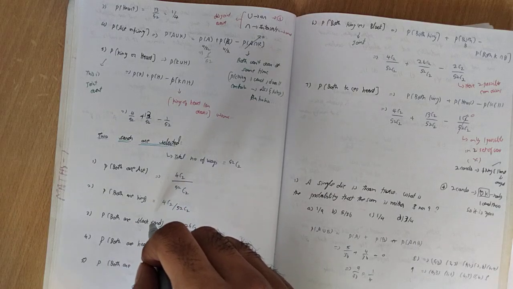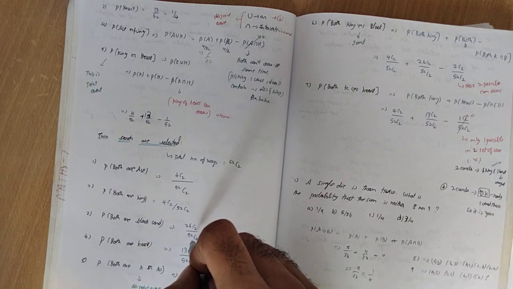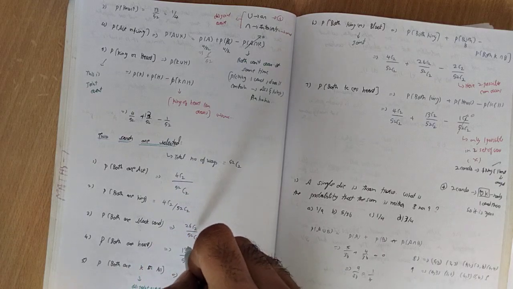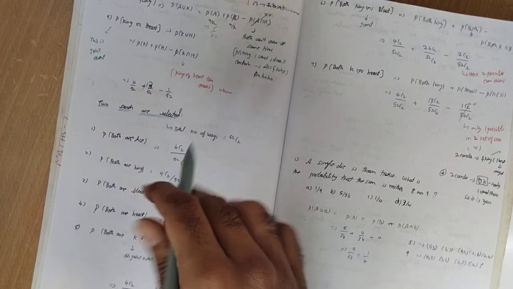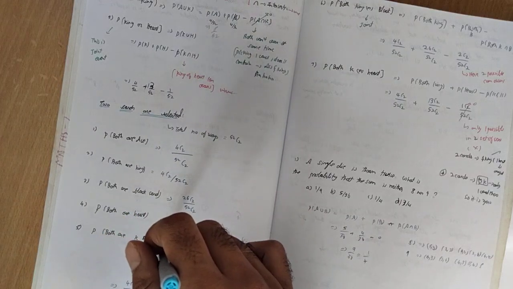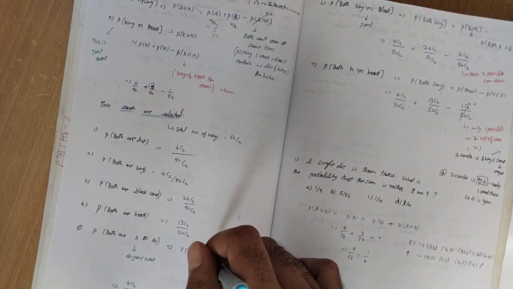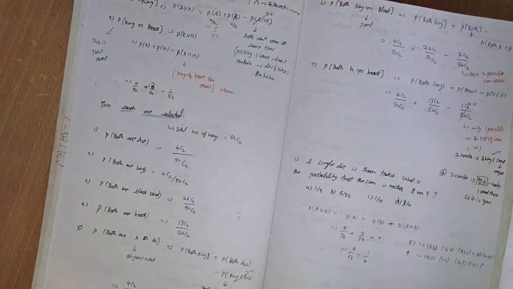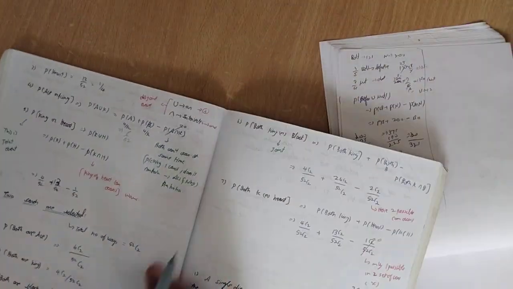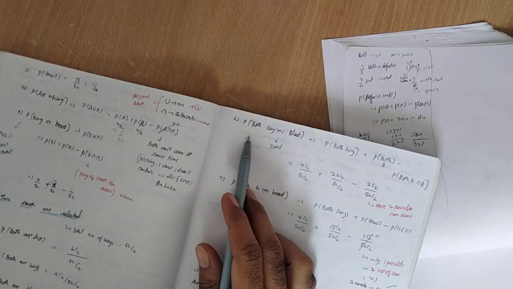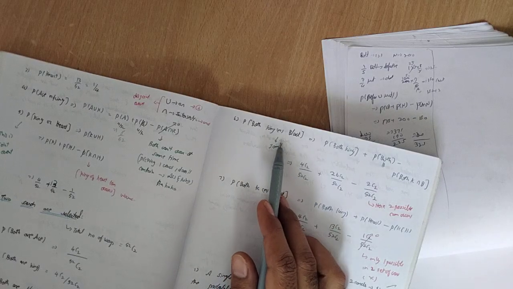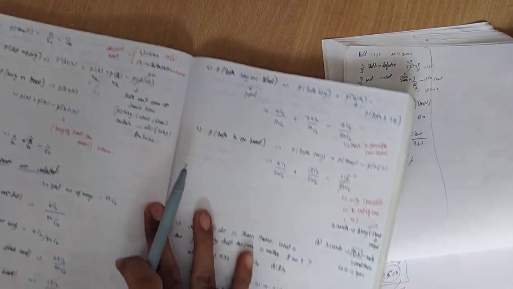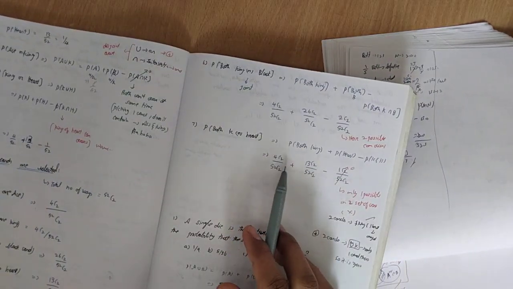Both are black cards. Then black cards are 26C2 over 52C2. Probability both are hearts is 13C2 over 52C2. You can see both are king or ace: probability of king and probability of ace. So 4C2 plus this one, which is always positive.